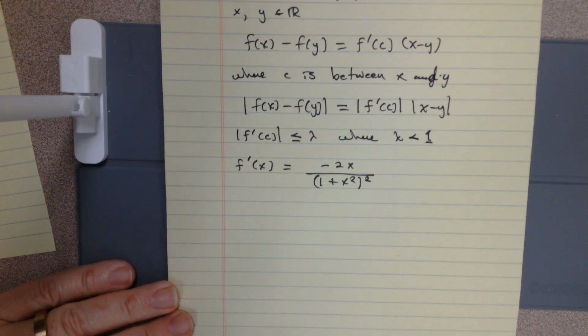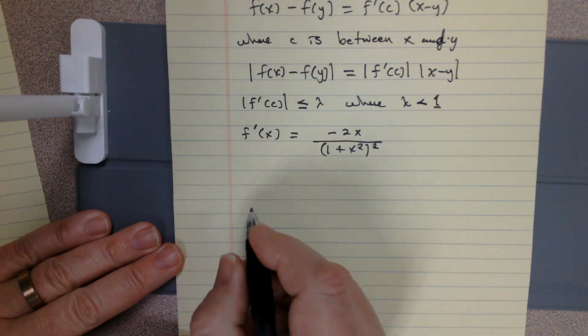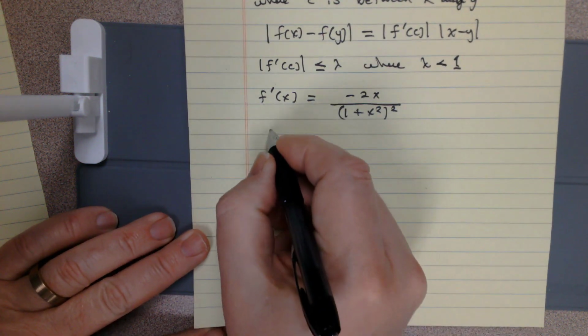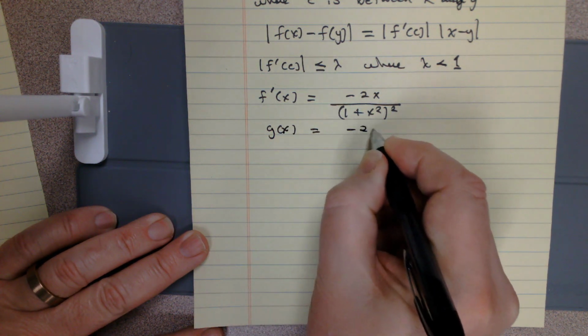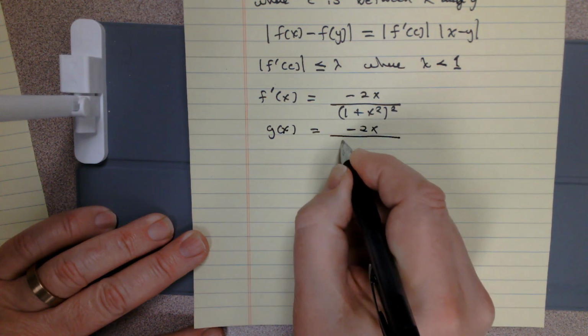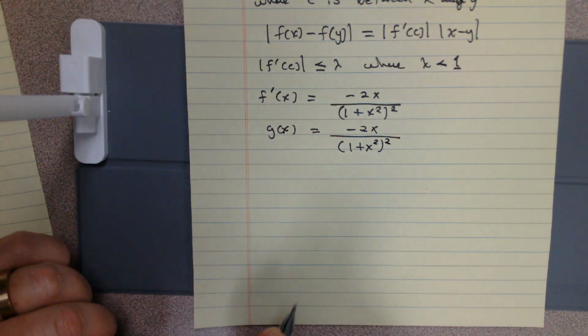Just to help us think about it, let g of x be equal to negative 2x over 1 plus x squared, quantity squared.